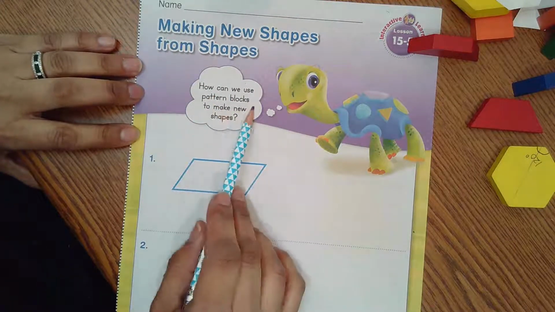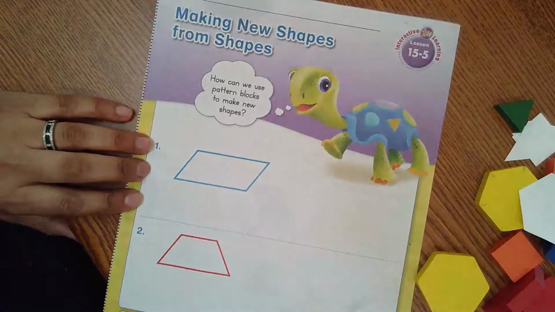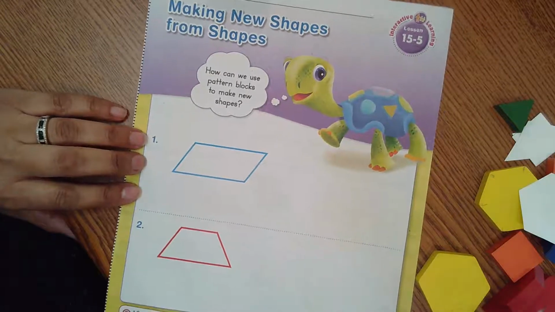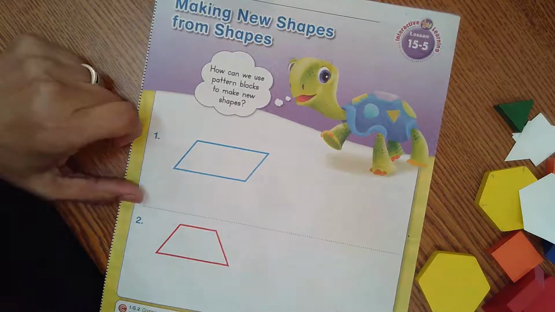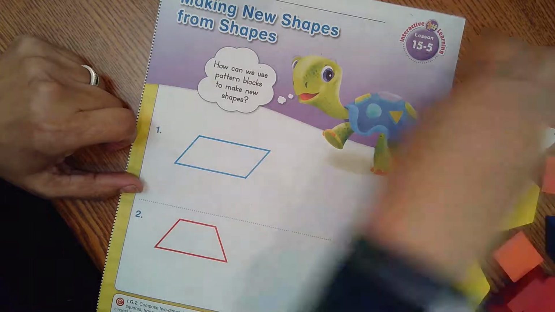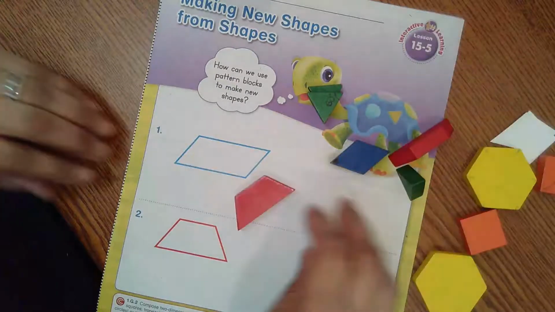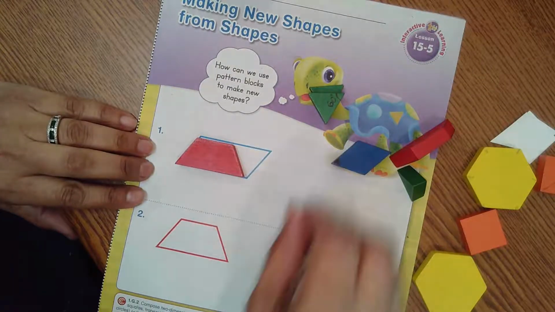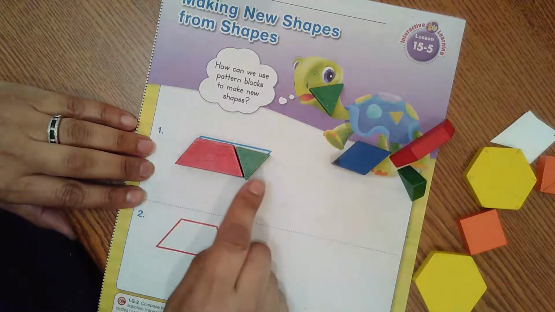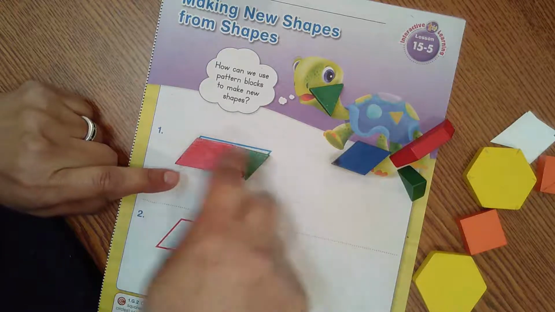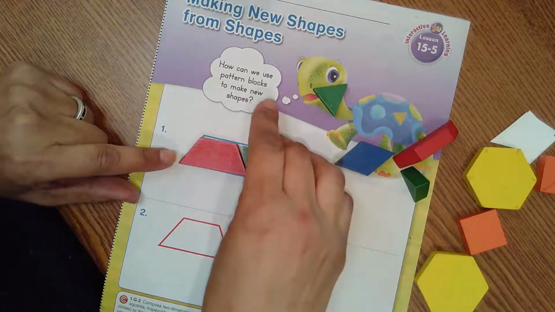How can we use pattern blocks to make new shapes? So these are the pattern blocks that we have. And this is the shape that we're gonna use the pattern blocks, different shapes, to create and make: this rhombus, as we have number 1. So for example, I can use trapezoid, and what shape is left for me? Triangle. Very good. So I can use trapezoid and triangle to make the outside of my shape, which is the rhombus. So I use trapezoid and triangle.